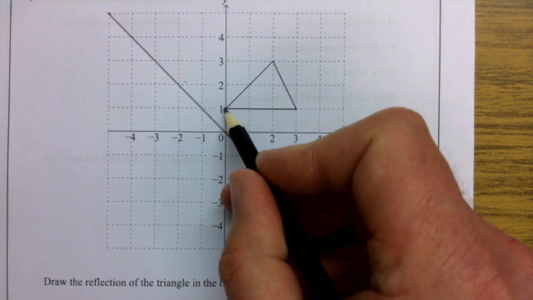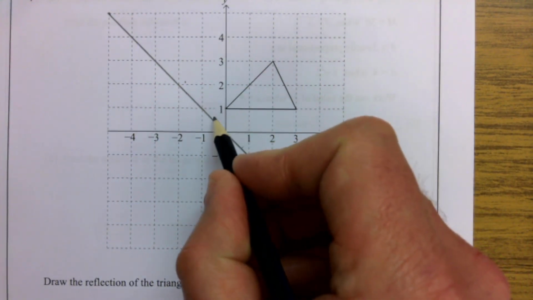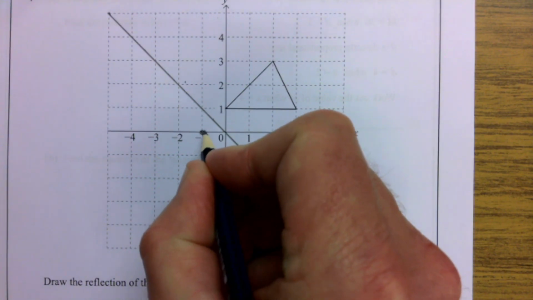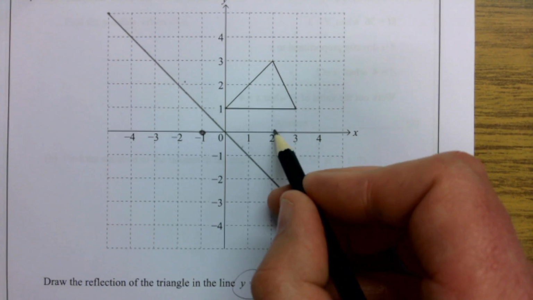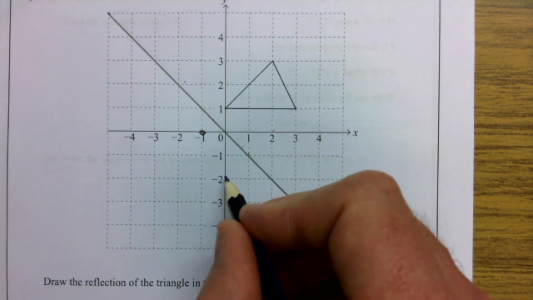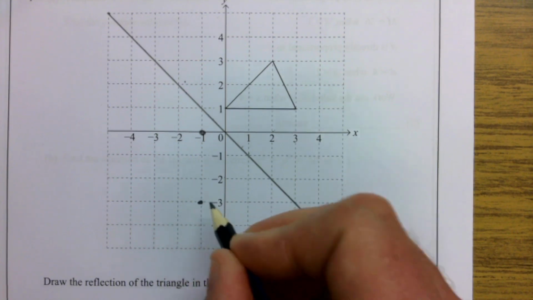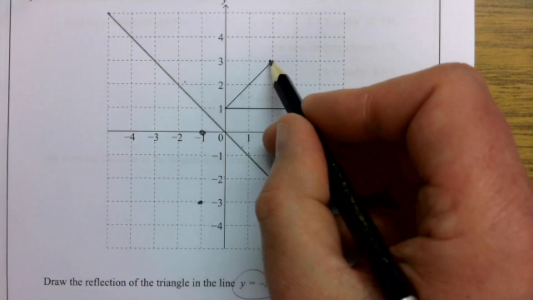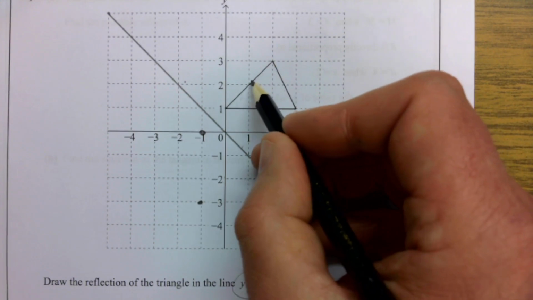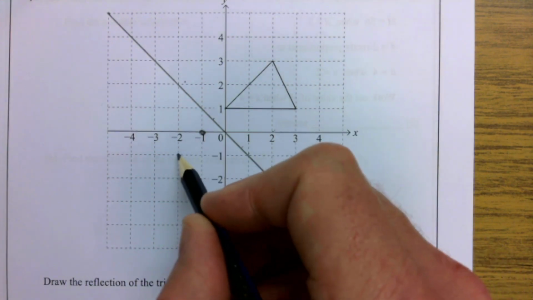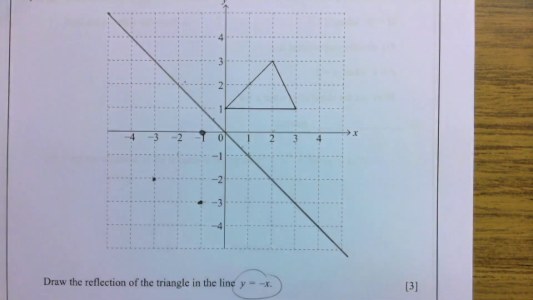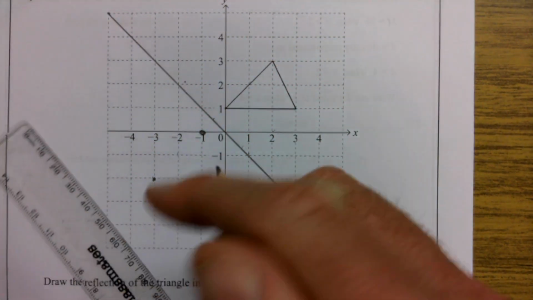So I always count the kind of diagonal squares across. This is half a square. So here's going to be my new point here. Counting squares from this corner to here, that's 1 square, 2 squares, and then again 1, 2 going there, and then this corner here is 1, 2 and a half, so it's a half, 1, 2, and those are the 3 points that I need to join up.